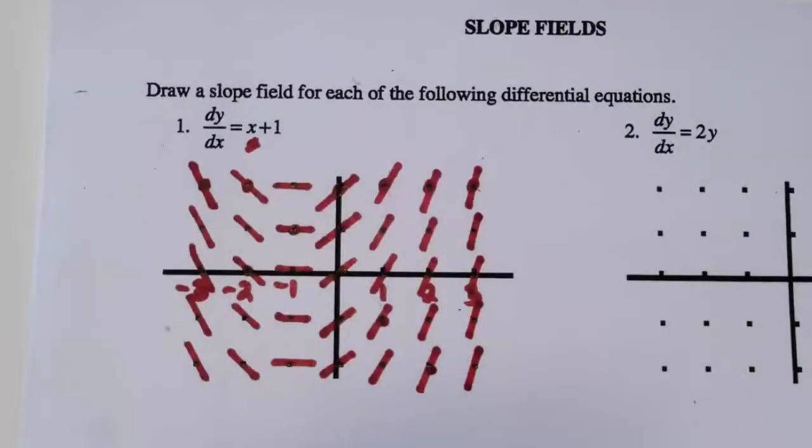And that's what our slope field looks like. The great thing about these, remember, is that you have that slope field graphing calculator program. You can easily put this differential equation under y1, and you can run the program and make sure that yours looks like it should.